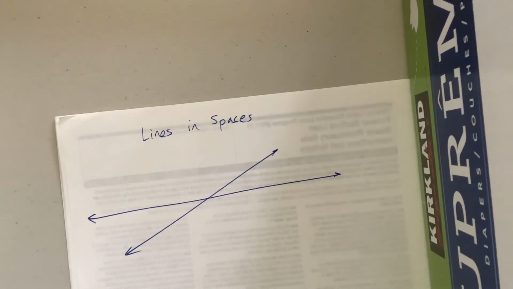Okay, I just got a question about finding the acute angle between two lines in space. Someone said that they kept getting an obtuse angle. Okay, so let's think about this for just a second.